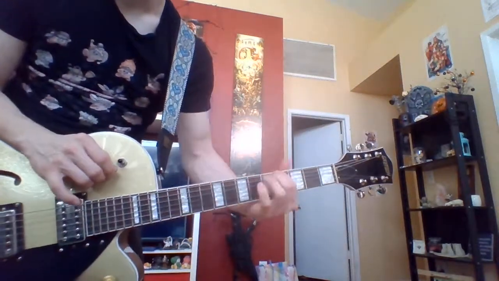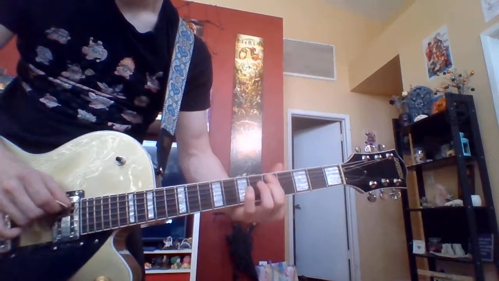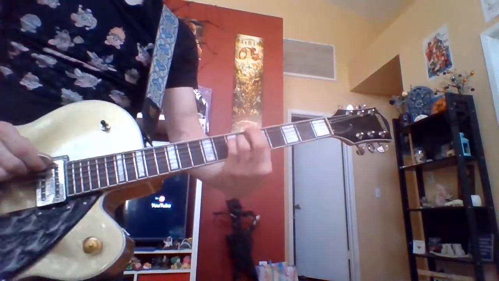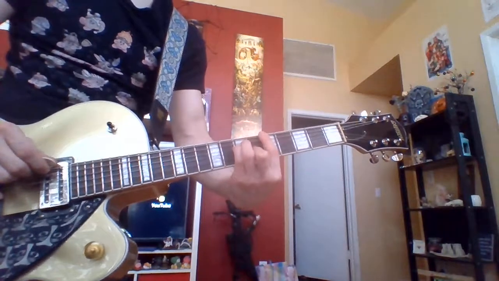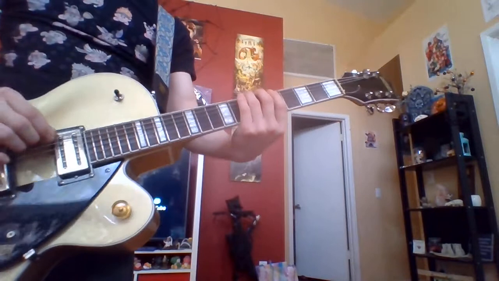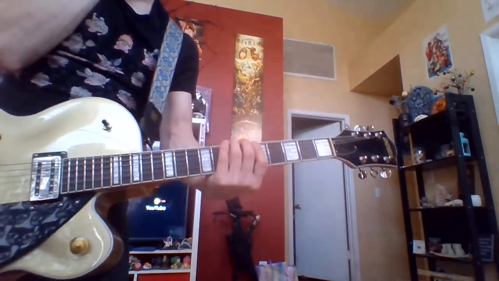Next, we'll move over to the A note. This is the 6th note in the C major scale. And the 6th note in the C major scale is also the minor scale. And the 6th note of any major scale is also the minor scale.